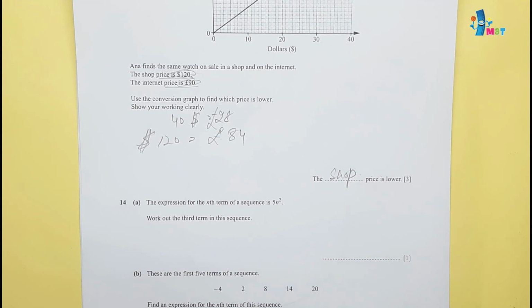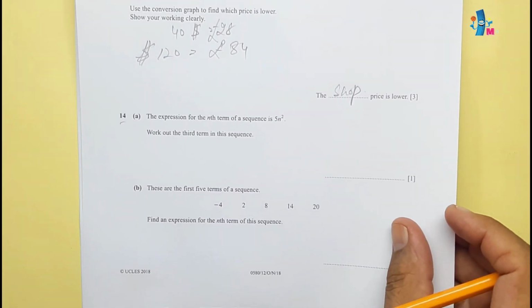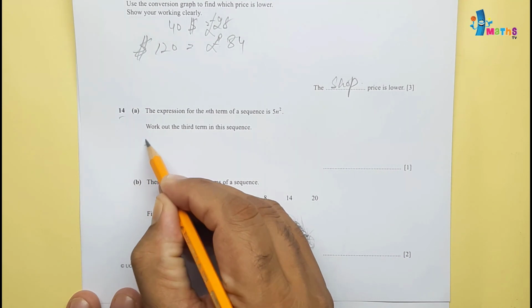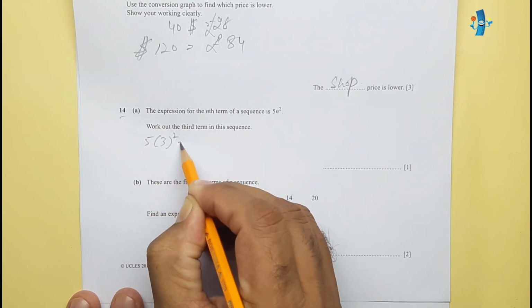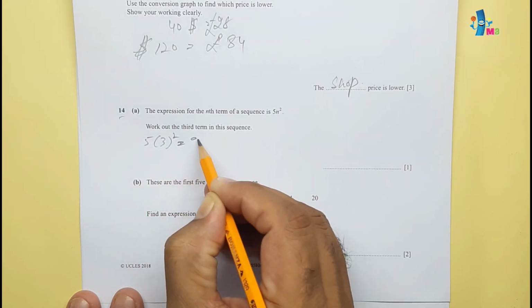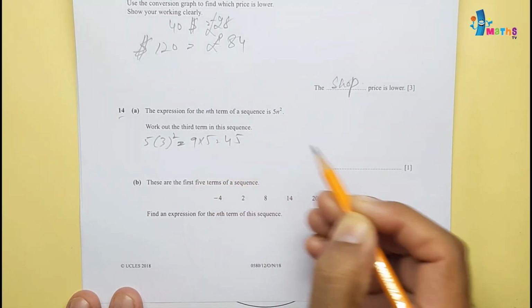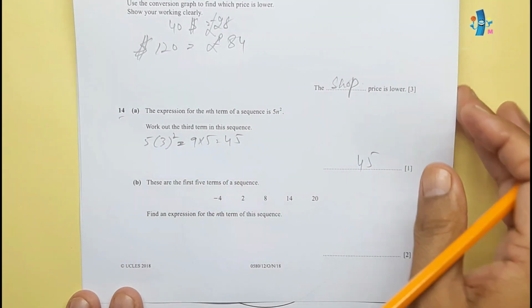The expression for this question 14a, the expression for the nth term of the sequence is 5n squared. Work out the third term. So n is equal to 3. So 5 into 3 squared will be 5 into 9. 5 into 9 will be 45. So the term will be 45.